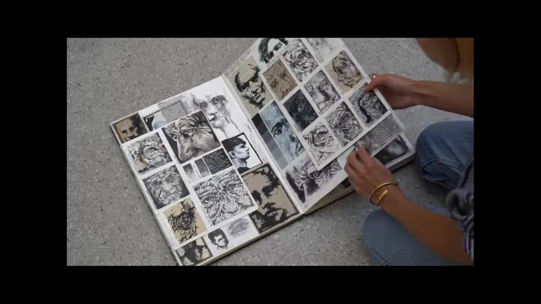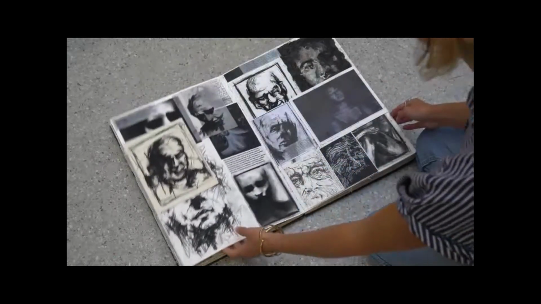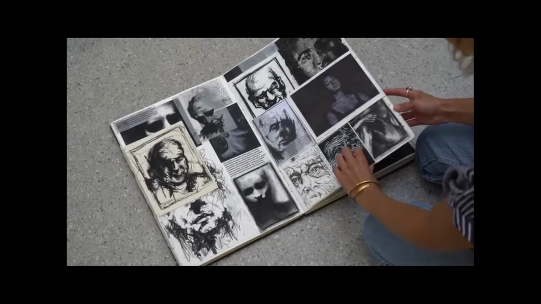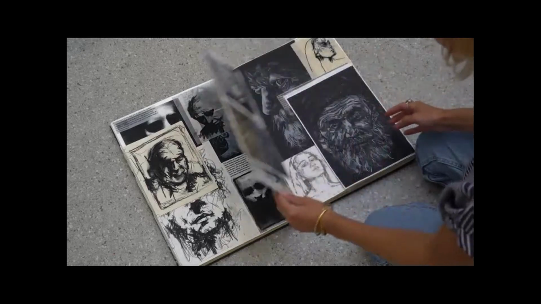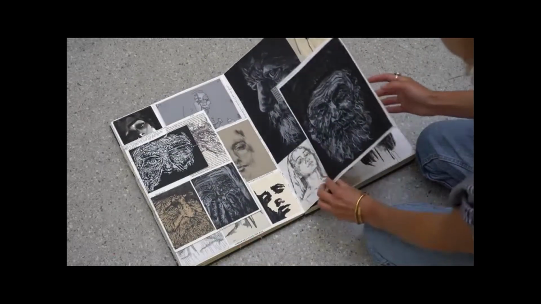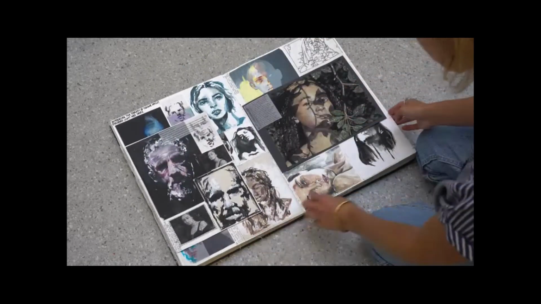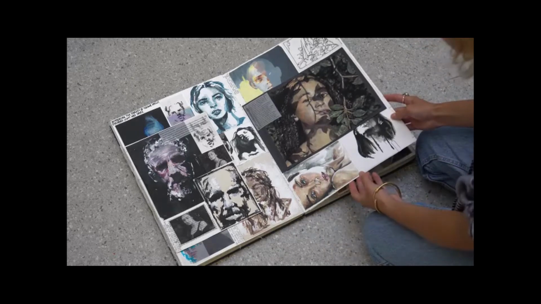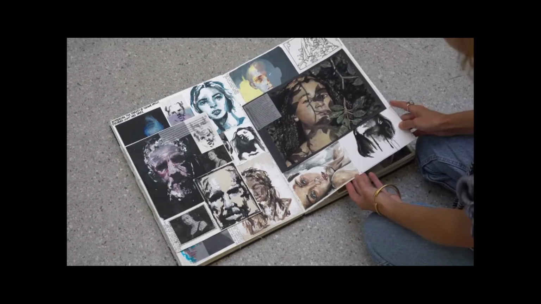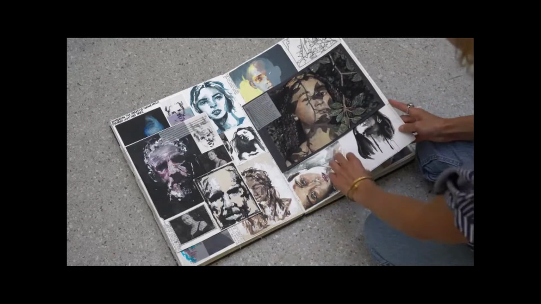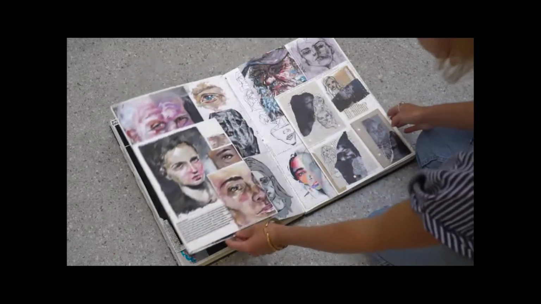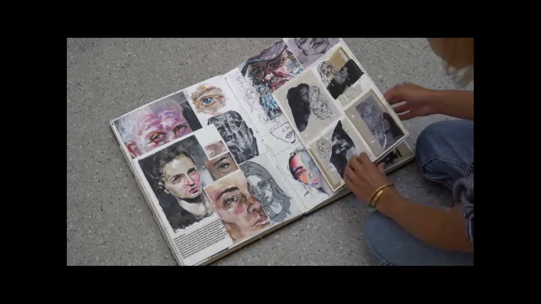So we encourage lots of different printmaking techniques as well. We've got an etching table, we've got lino cuts, she's done some charcoal drawings here. And this took her through to exploring the concept of colour within light and dark, so she started looking into painting techniques and experimenting with acrylics and oils.